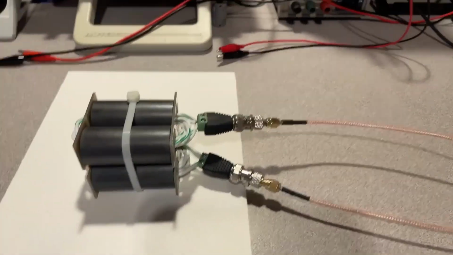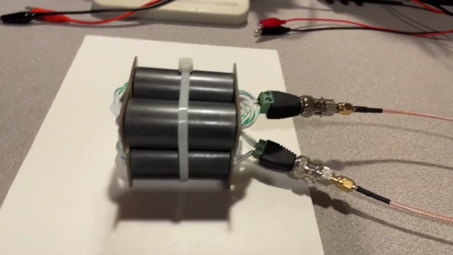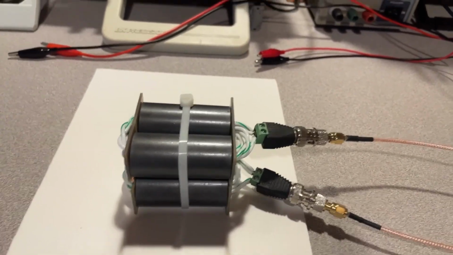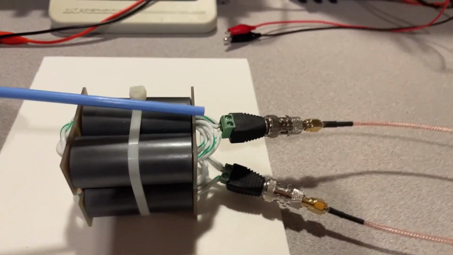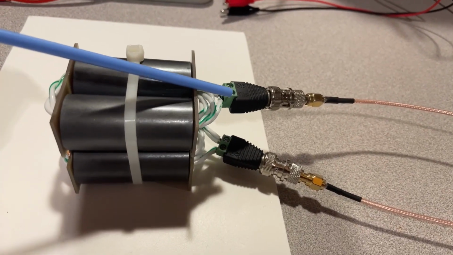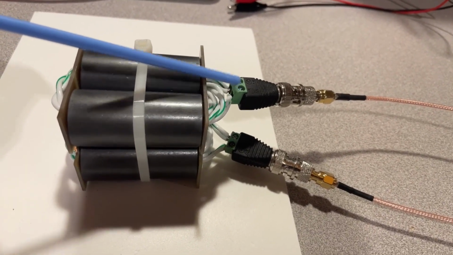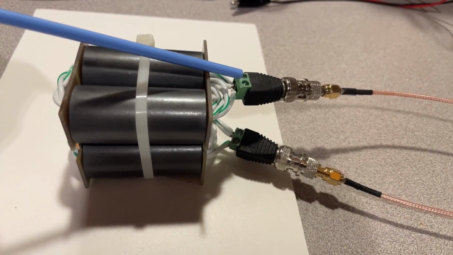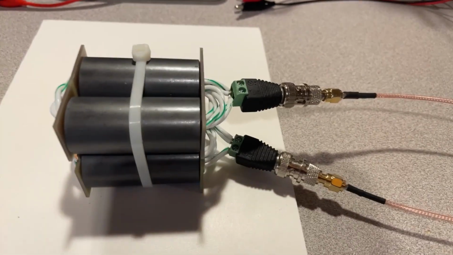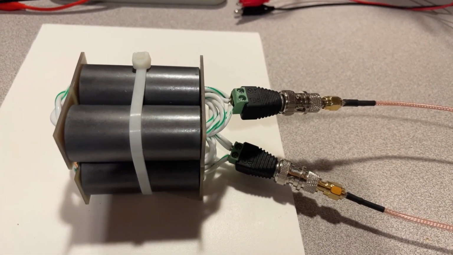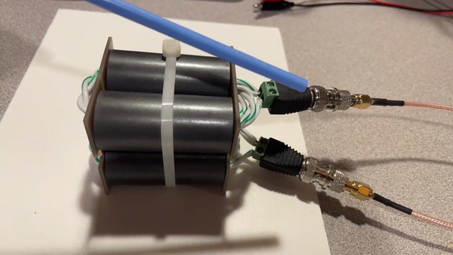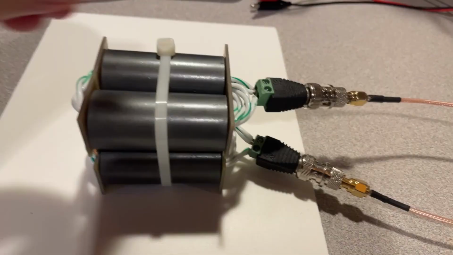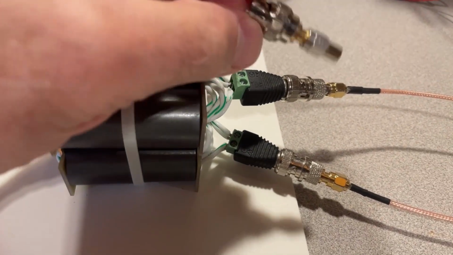Now, one thing to note, I calibrated with this length of cable, which was fine, but I also made sure that I calibrated using the right reference plane, which is right at the end of this connector where these two screw terminals are. So what I did is I kept the BNC adapters on the end of the cable here, and I added another BNC adapter.